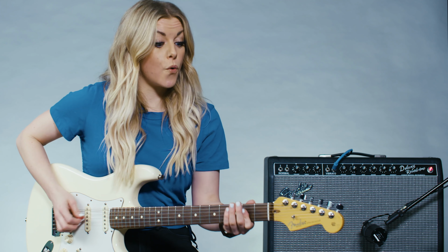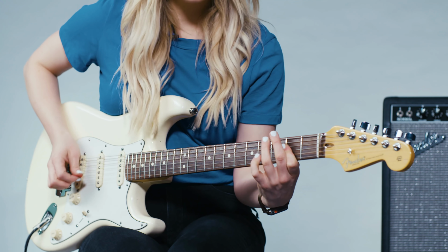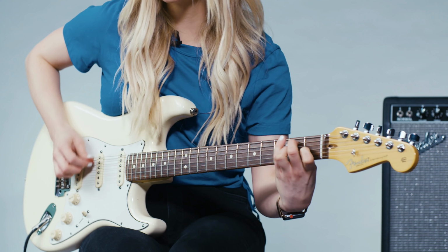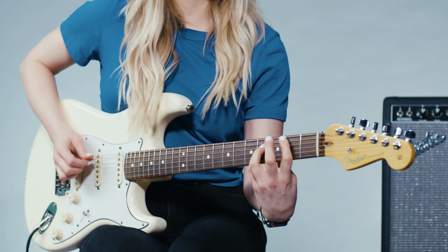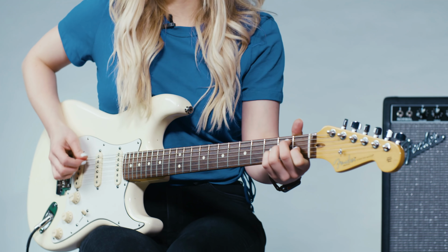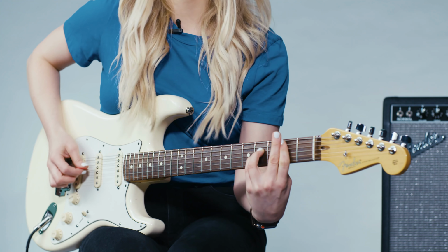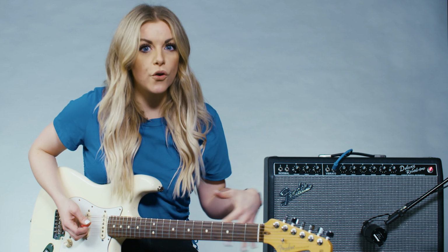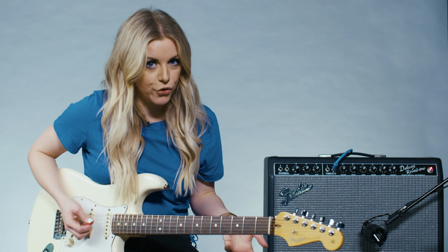And then it goes to the 4 chord. Back to your 1 chord. It goes to your 5 chord, your 4 chord, back to the 1, 5. And then the whole cycle repeats over and over and over again.